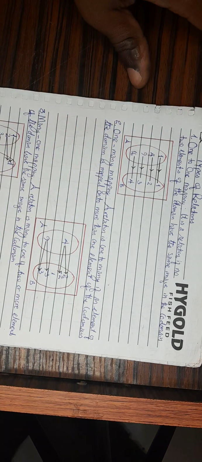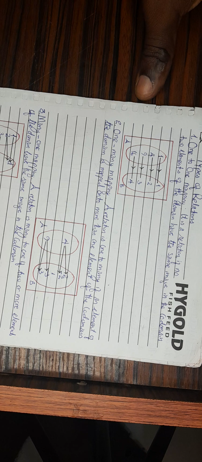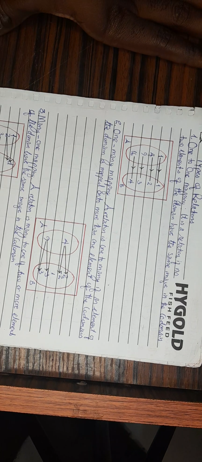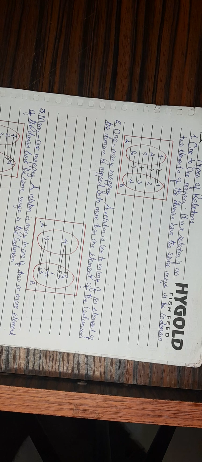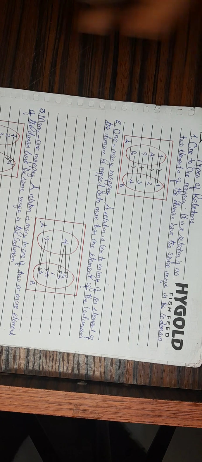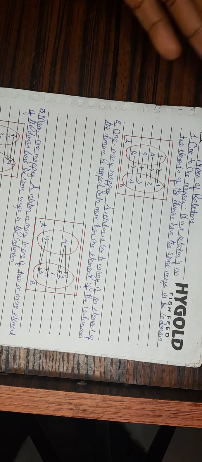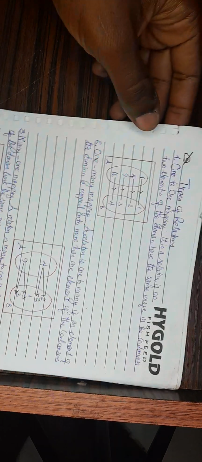So let's give practical examples. Let's say a country to many states. For instance, Nigeria has 36 states. Another nation has other states, a number of states. So one-to-many.